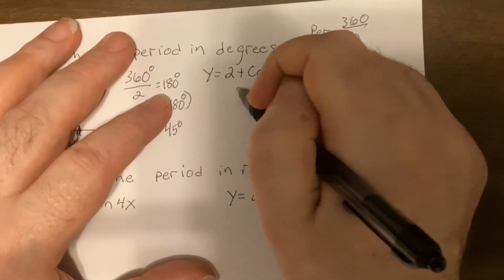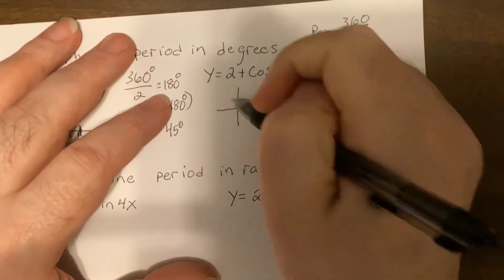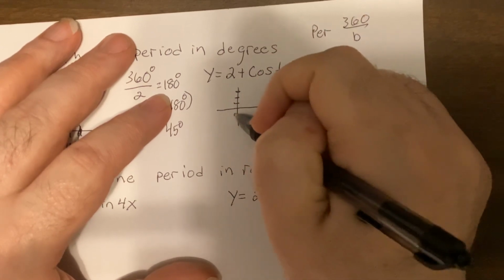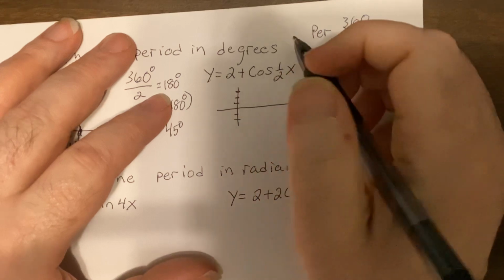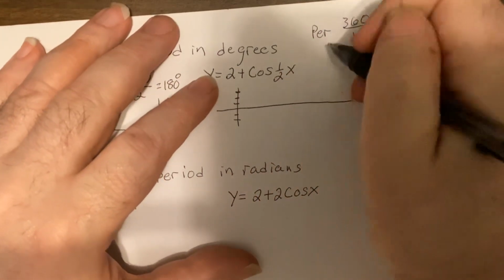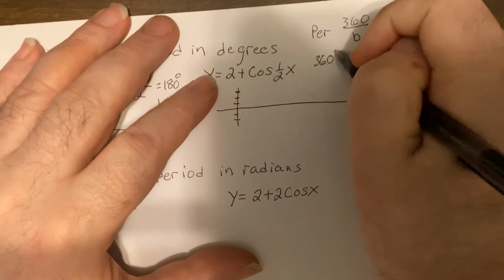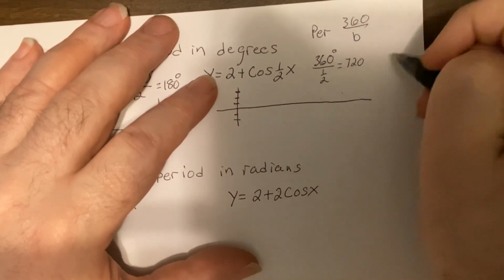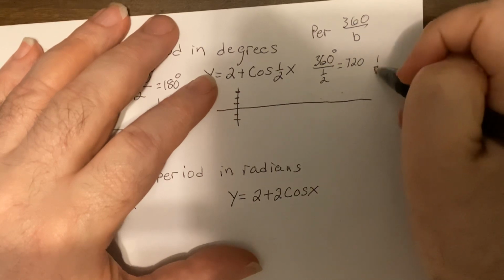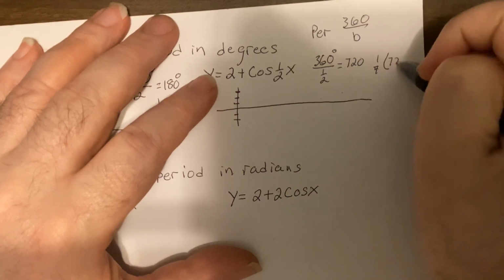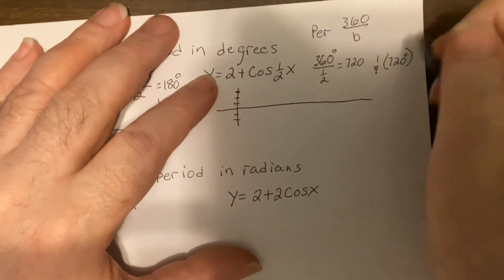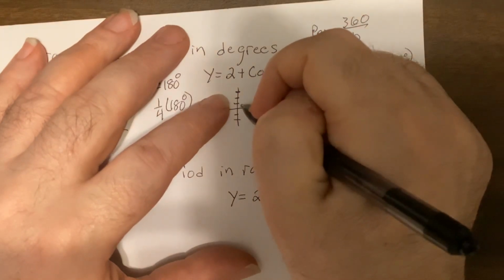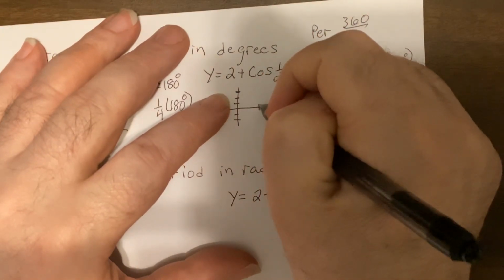So this, I'm going to make my 1 a little bit smaller. So let's see, 1/2, so it'd be 360 divided by a half, which is 720, times a fourth, which of course is 180. So if that's 1, 3 of those is 180.